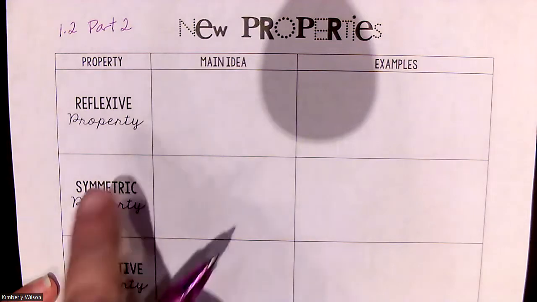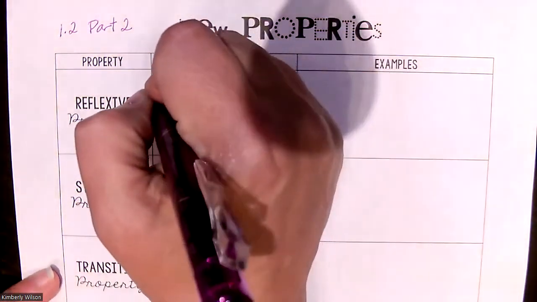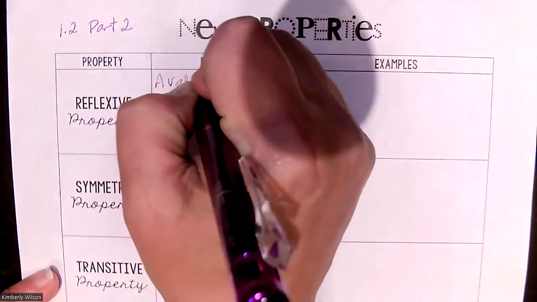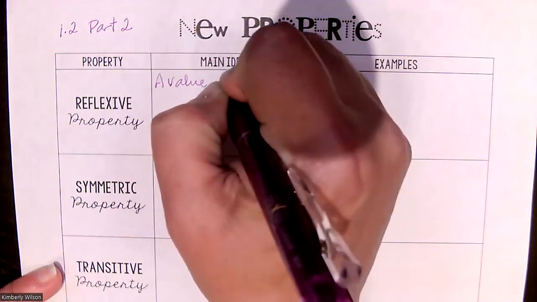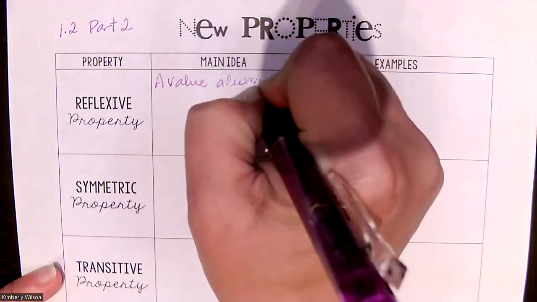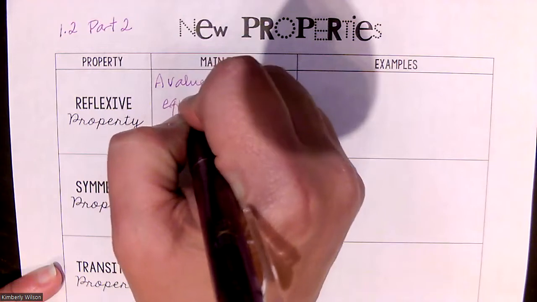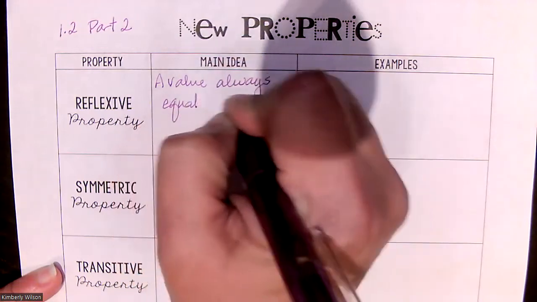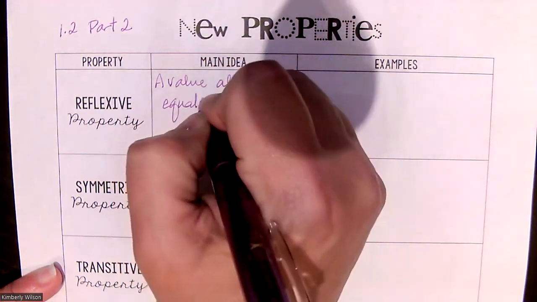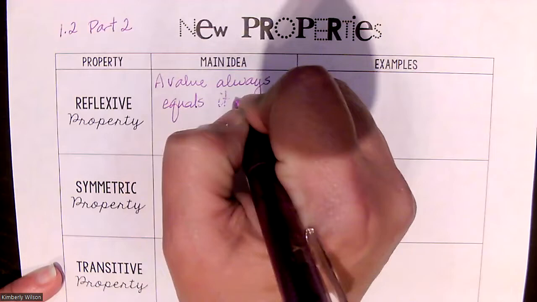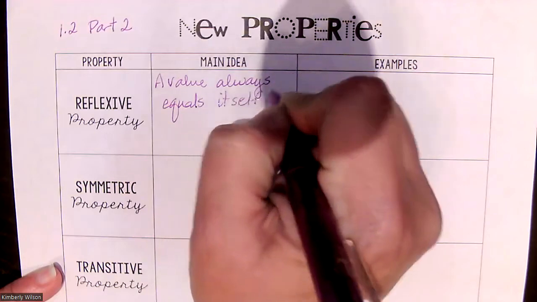of real numbers. So the reflexive property: a value always equals itself.